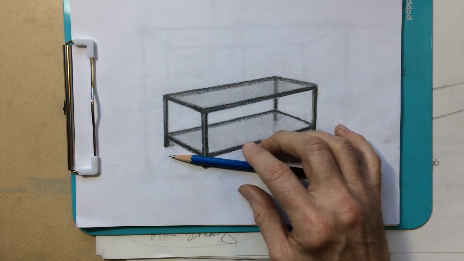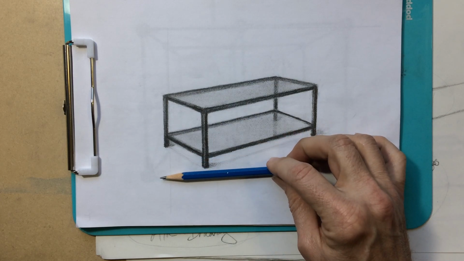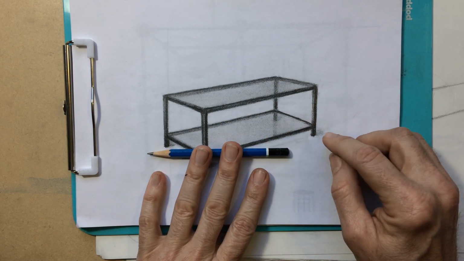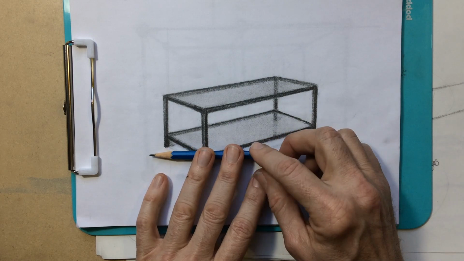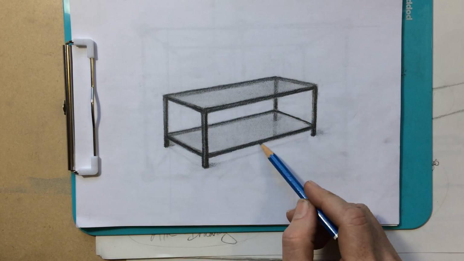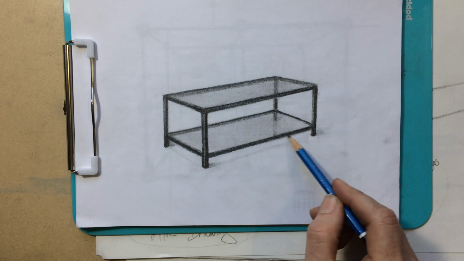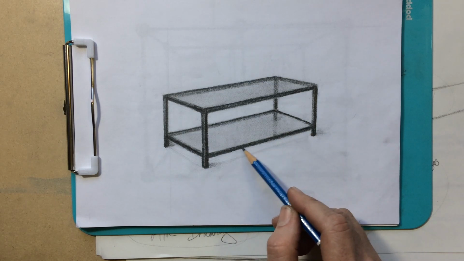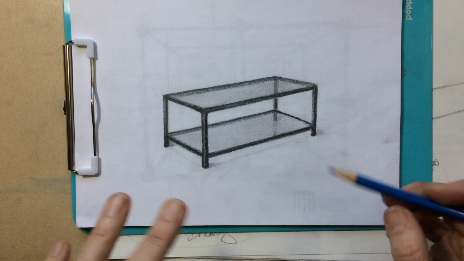And you can tell that the way I've drawn it, this one is obviously further up. So if you do that, it's quite possible to still make it, like I said, very believable.